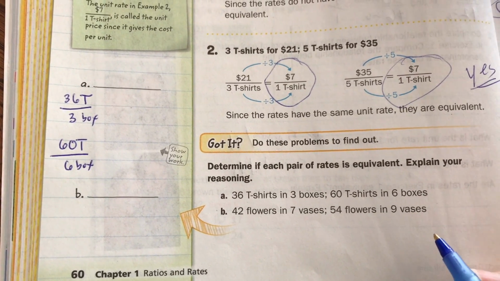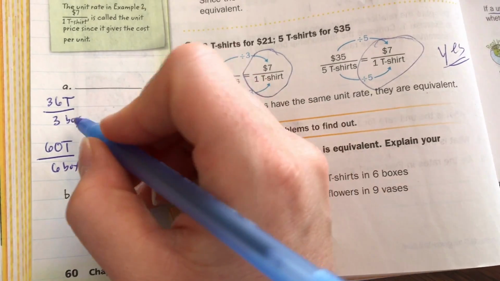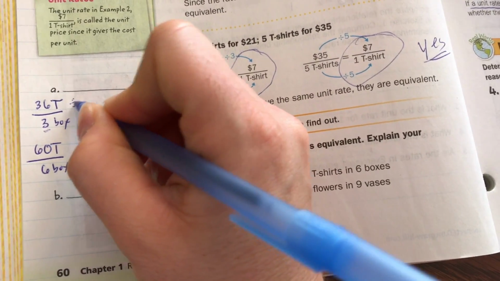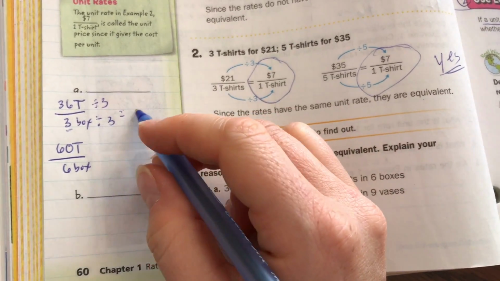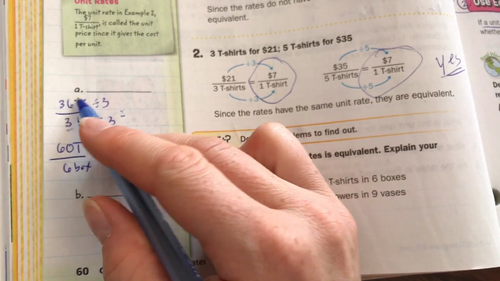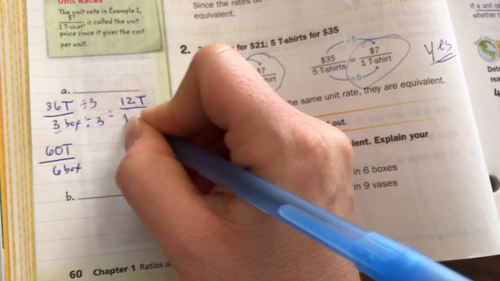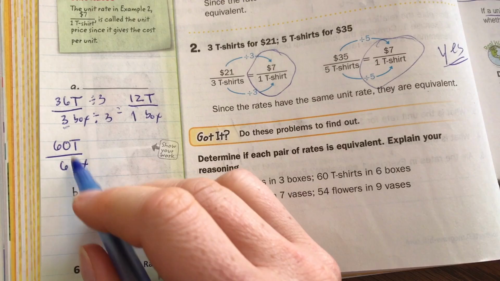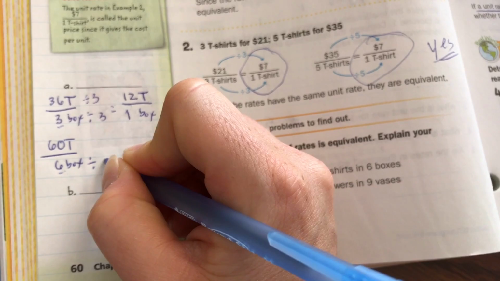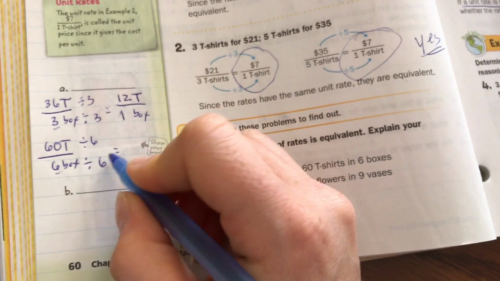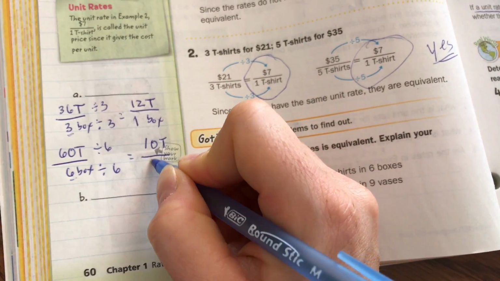Okay, now do this with me. The next step after we write them out as fractions is to divide and find the unit rate. So we need to divide this one, numerator and denominator, by 3. That's going to give us the unit rate. 36 divided by 3, that's the 12. 12 times 3 is 36. So that's going to be 12 t-shirts for 1 box. And with this one, we need to divide both numerator and denominator by 6 to find the unit rate. All right, so 60 divided by 6 is 10 t-shirts per 1 box.